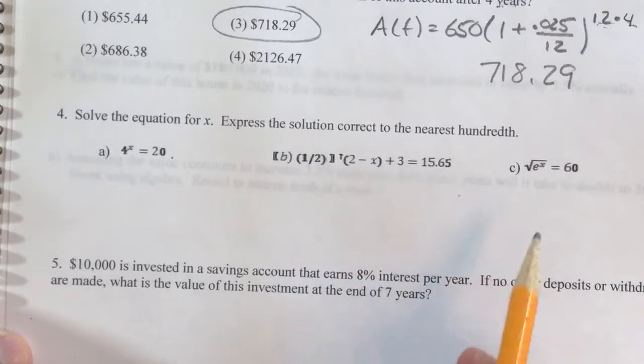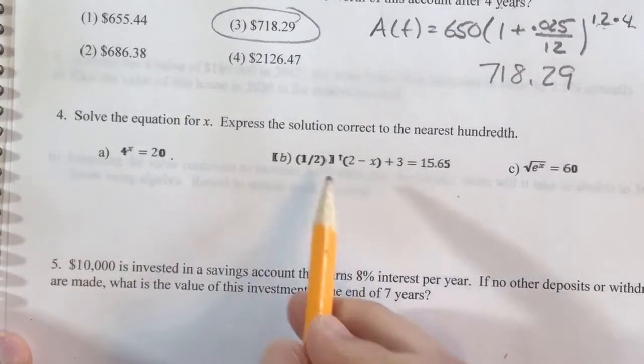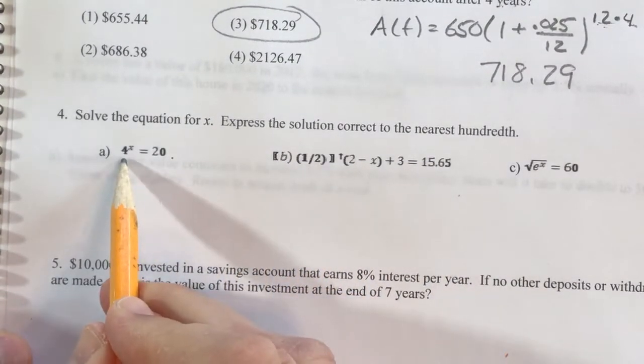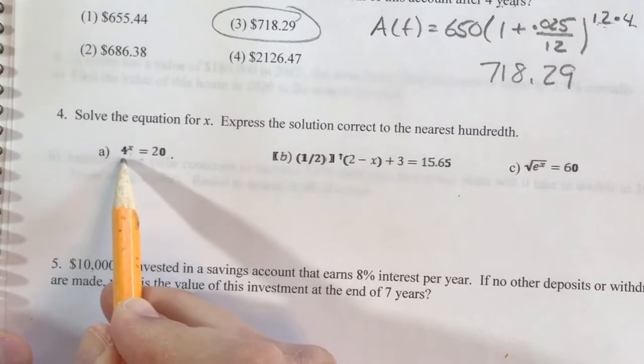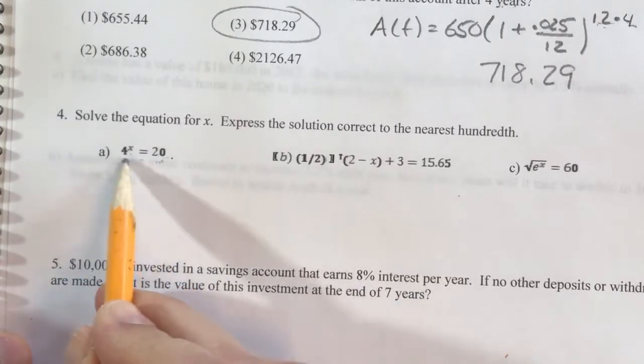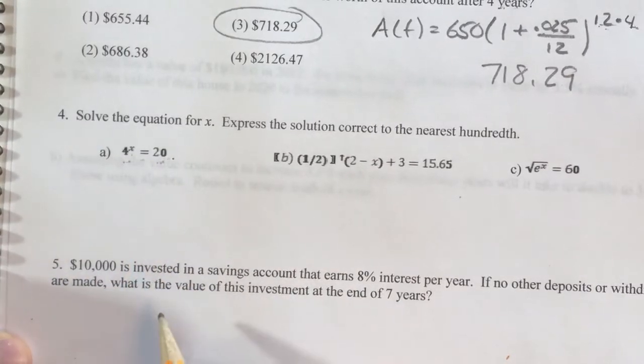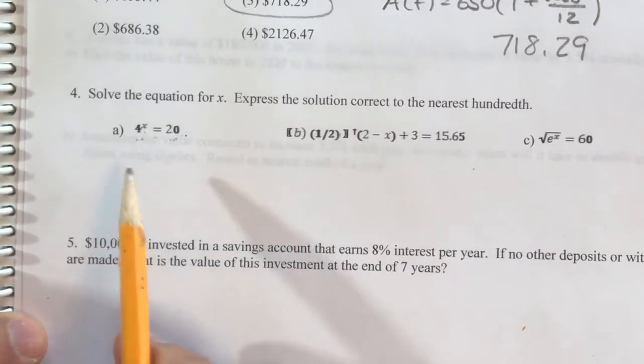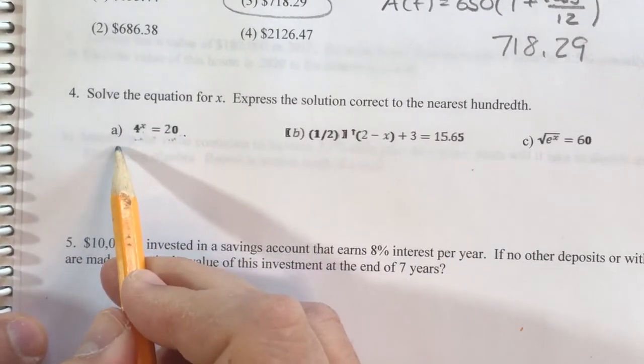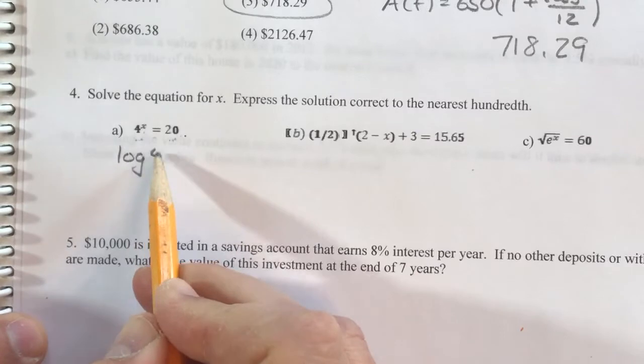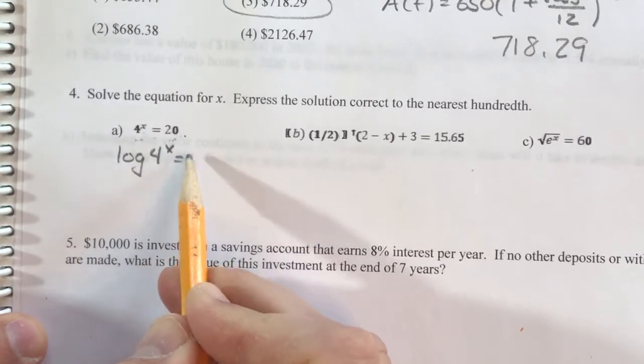All right, sorry for the typing here. Maybe I'll retype this when you guys get it. But all right, I got 4 to the x equals 20. I can't get a common base. I can't use that trick that we did in a previous lesson of getting the common base. So what do I do now? I'm going to take the common log, not the common base, the common log of both sides.